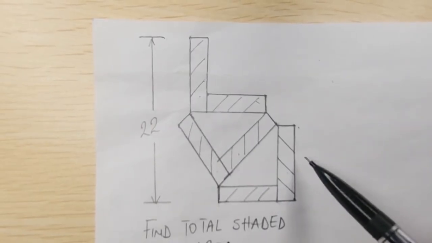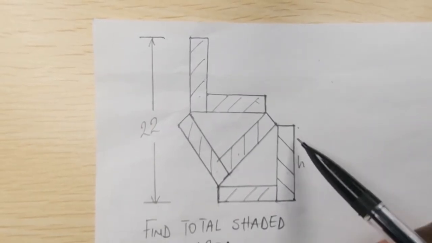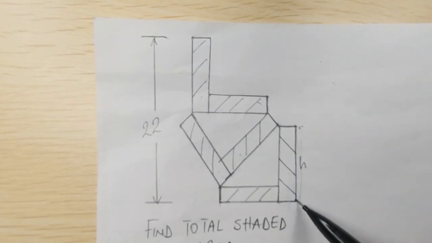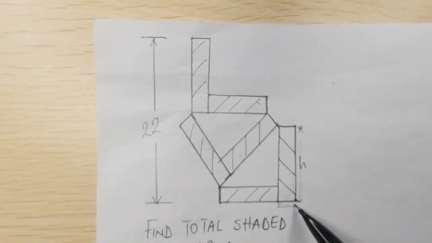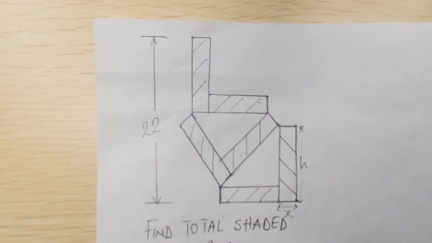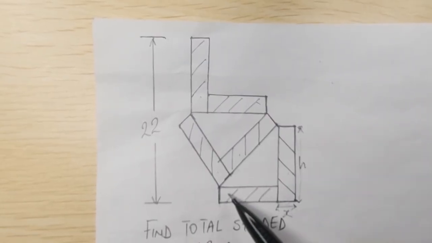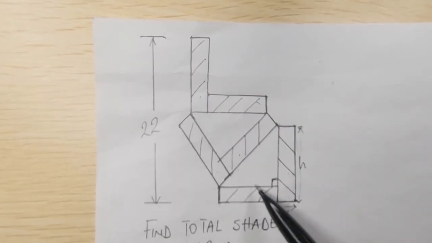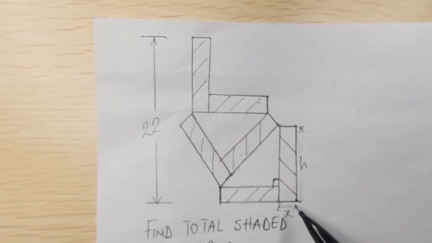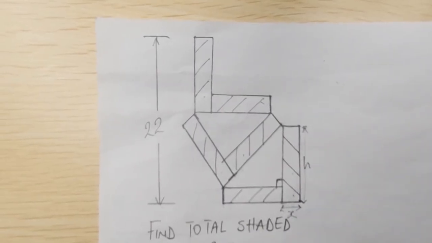So let's say this whole length is H, okay? And then from here to here, let's say it's X, all right? And we can see from this that we have a 90-degree angle here because this is a rectangle, this is another rectangle, same length and width rectangles sitting on this one, okay? This one and that one.